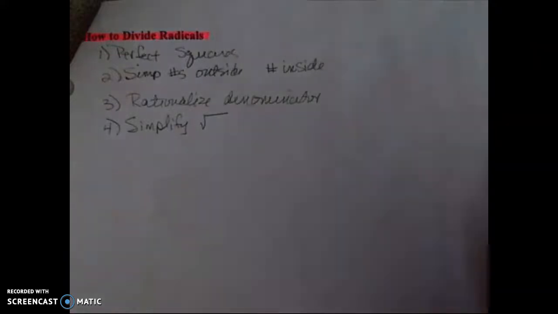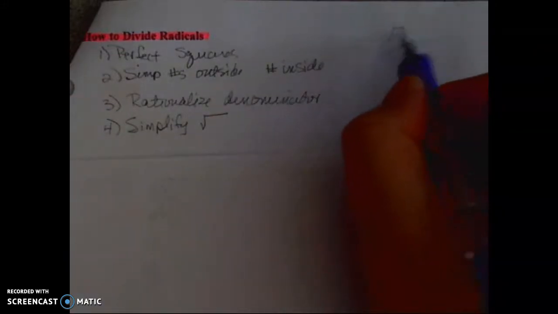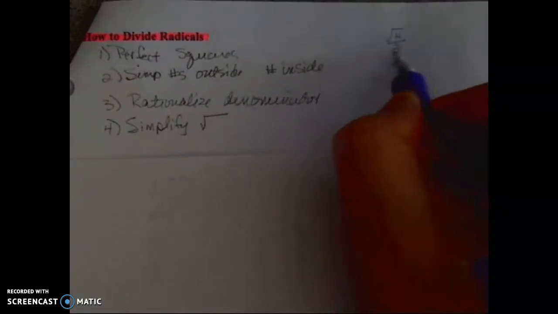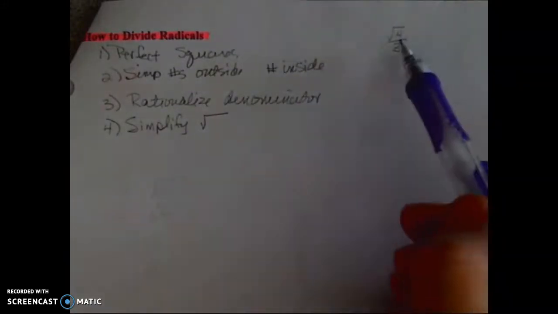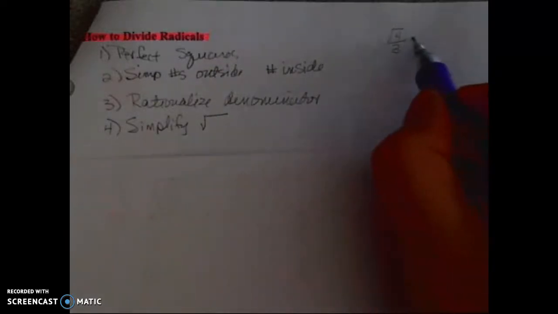Step 1, you look for perfect squares. For example, if I had the square root of 4 over 3, you would say, oh, Mrs. Braun, that square root of 4 is a perfect square. Square root of 4 is 2. Final answer is 2 over 3.